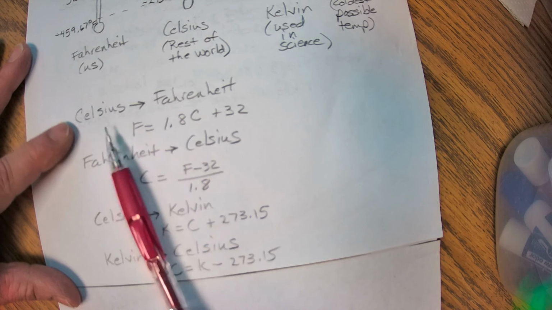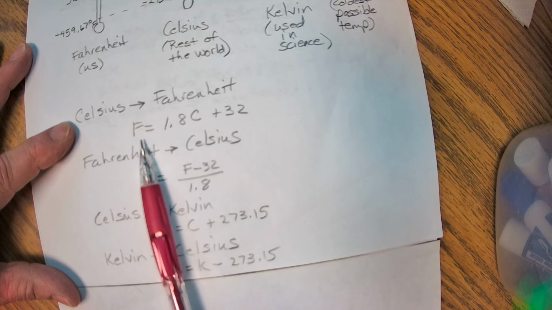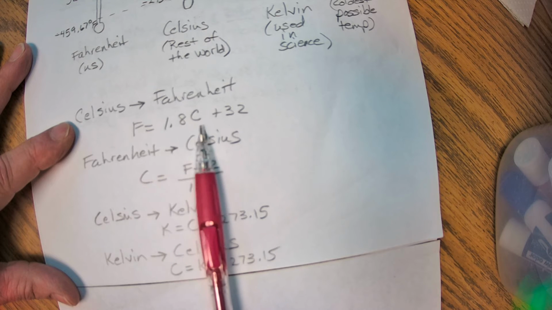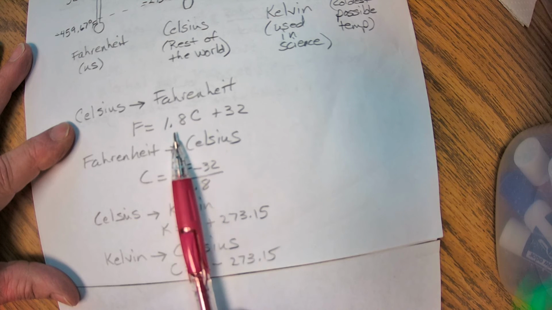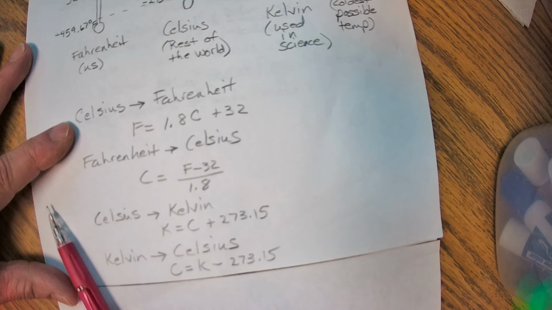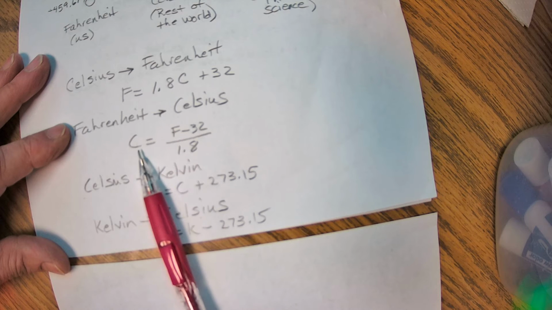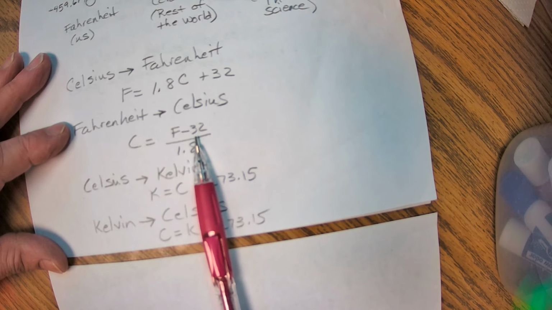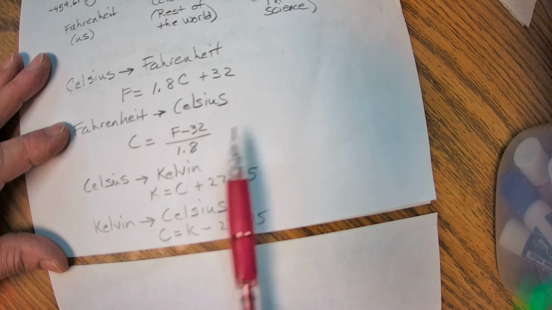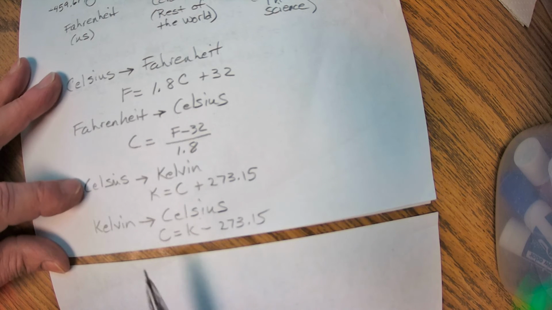So here are some temperature conversions. If you want to go from Celsius to Fahrenheit, you take the Celsius degree, multiply by 1.8, and add 32 to it. If you're going the other way, you subtract 32 from the Fahrenheit degree and divide it by 1.8.